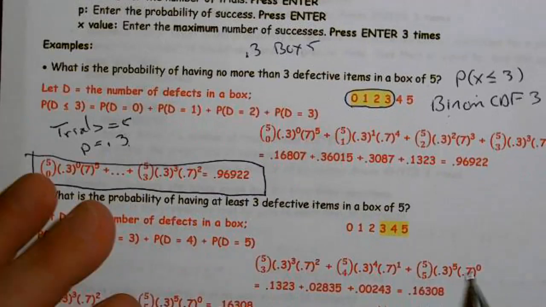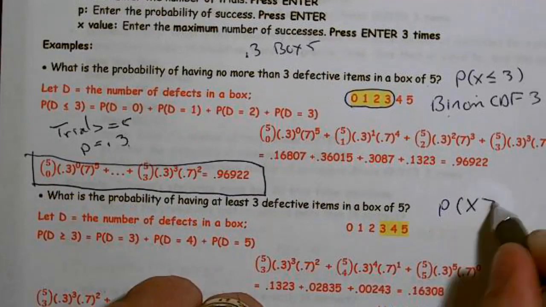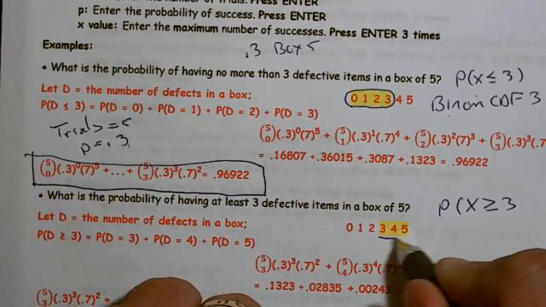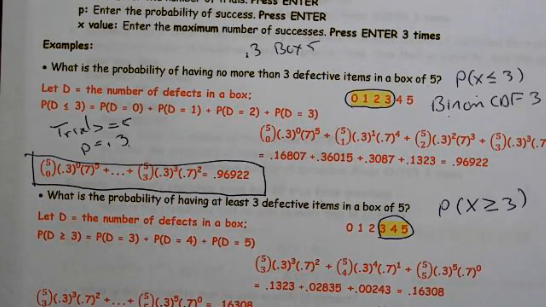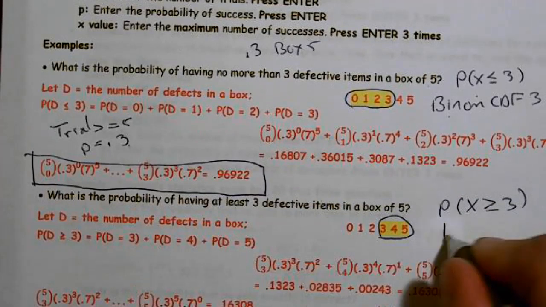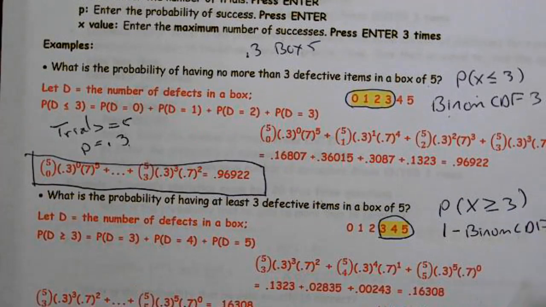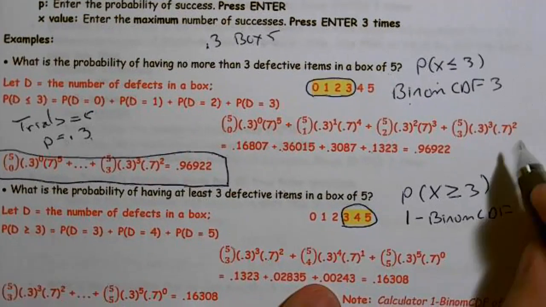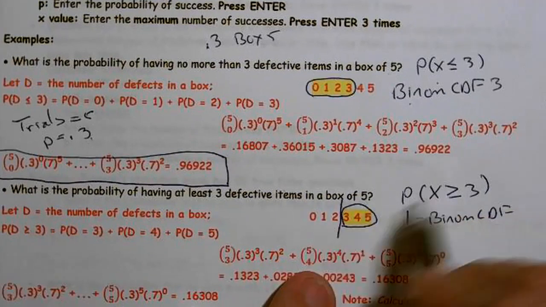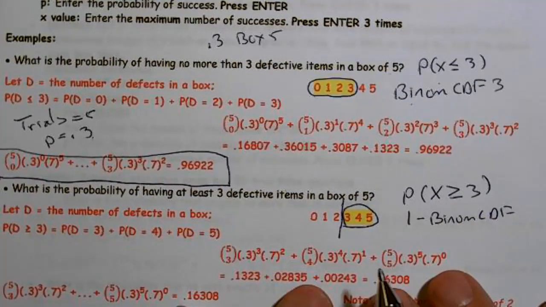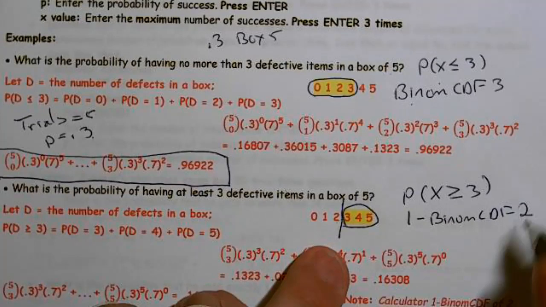What's the probability of having at least 3? That means I want the probability that X is greater than or equal to 3, at least 3. So I want these values. Well, anytime it's an at least situation, it's a 1 minus. So this is going to be 1 minus the binomial CDF. But what am I subtracting out? I want 3, so I always go with the highest value I don't want. The highest value I don't want is 2, so 1 minus the binomial CDF.